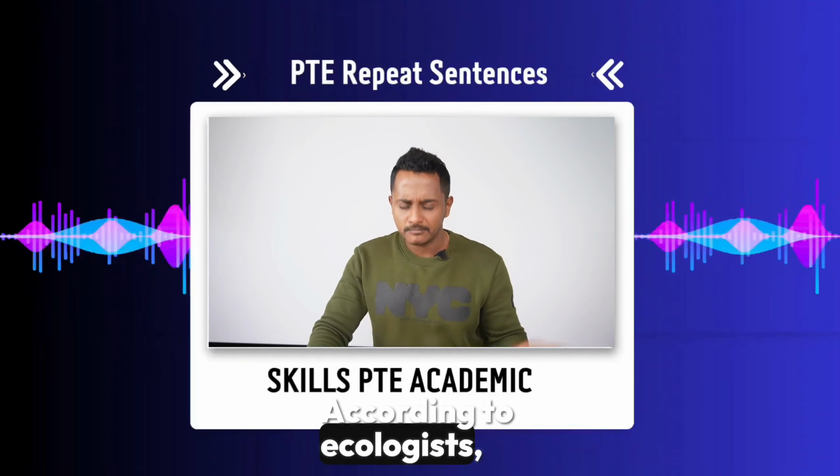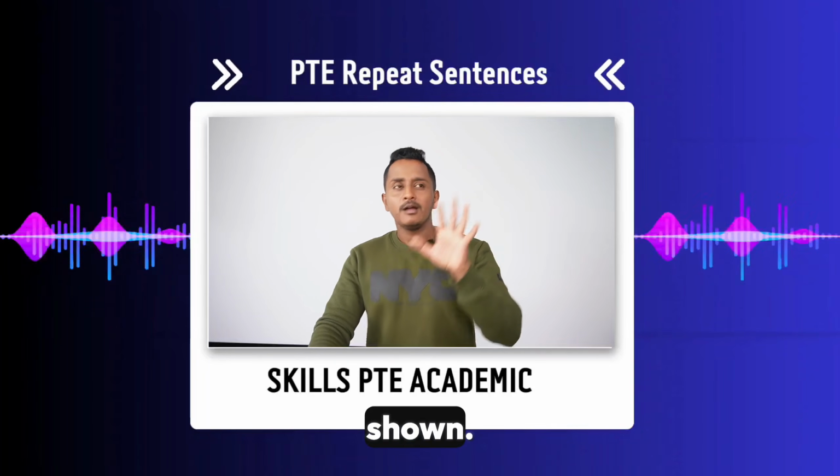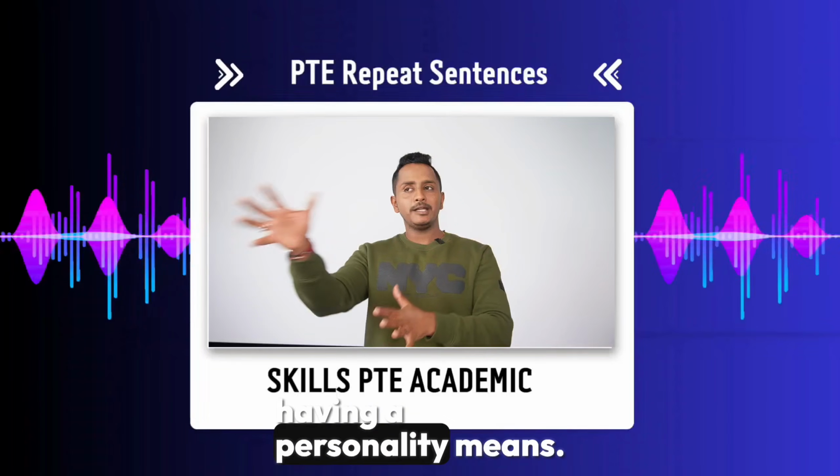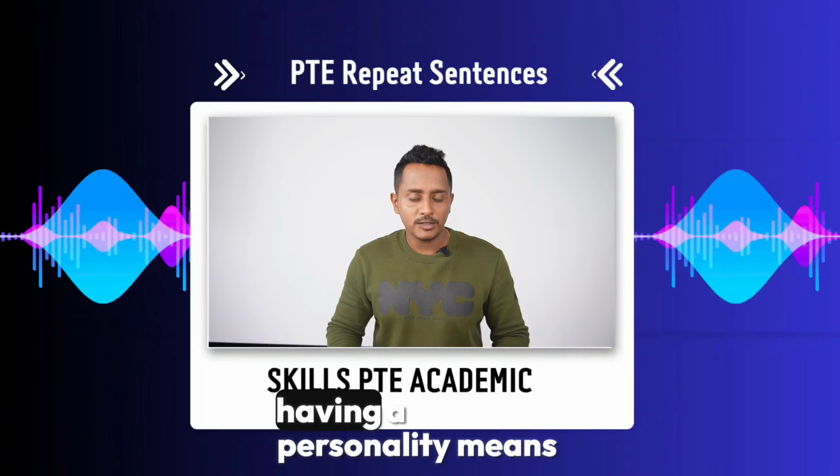According to ecologists, having a personality means showing a consistent pattern of behavior over time. According to ecologists, having a personality means.